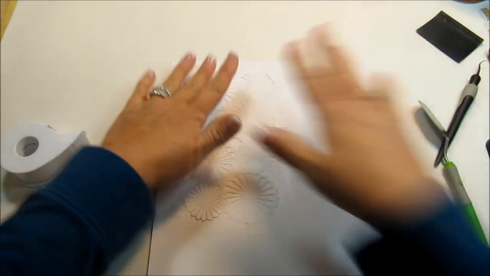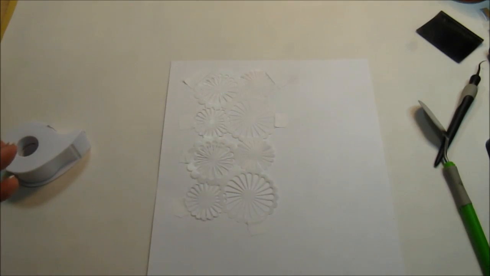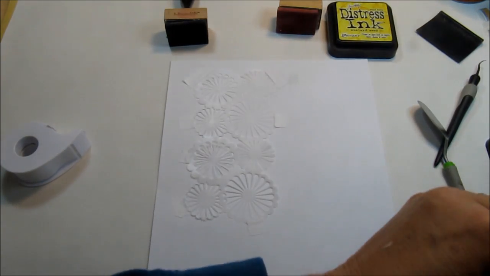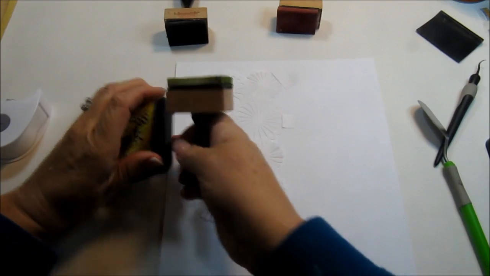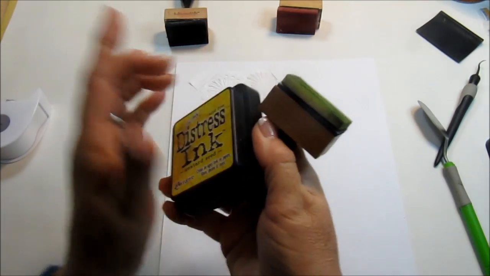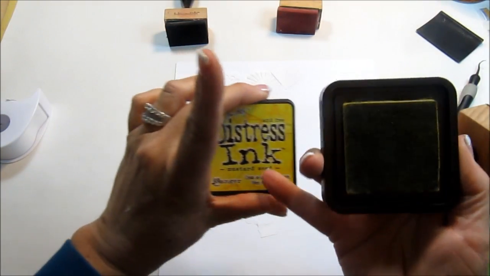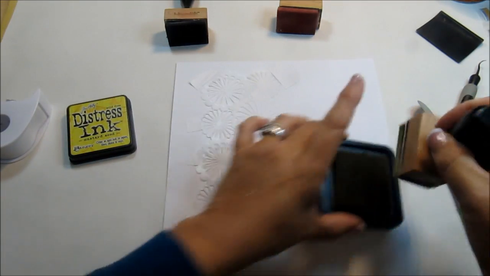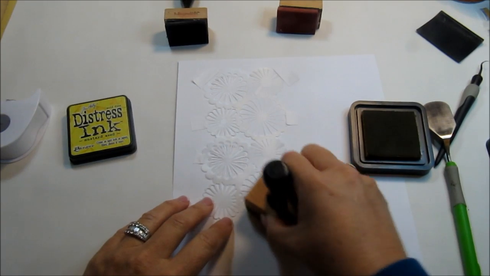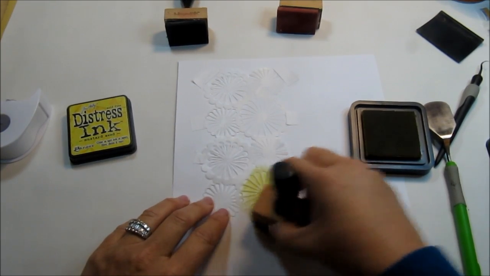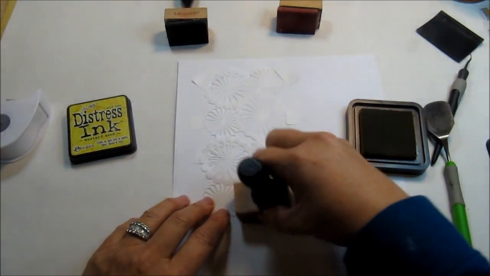Okay, now let's get out our blending tools, and we'll start with that yellow one. Now I have this one that I used on my green color, but I think it'll be okay. Okay, this is mustard seed, and let's just start with this flower right here. Oh, I'm crossing my fingers. I hope this works.